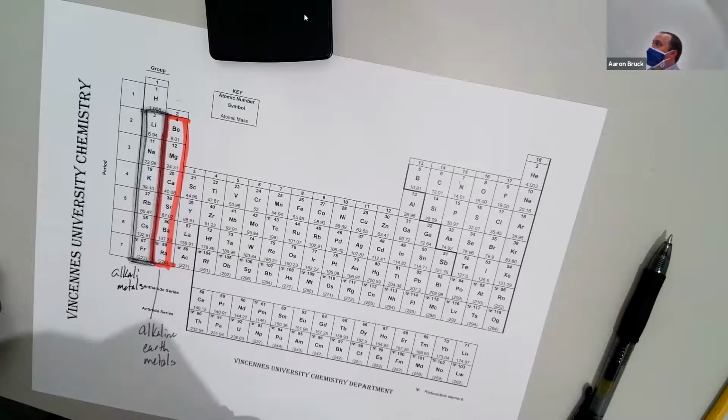And so we find most of these minerals in the earth. But comparing the two, reactivity here is much, much less for the alkaline earths than it was for the alkali metals.